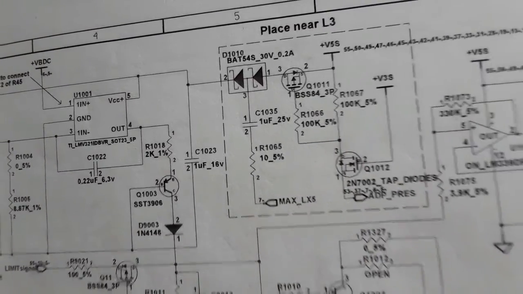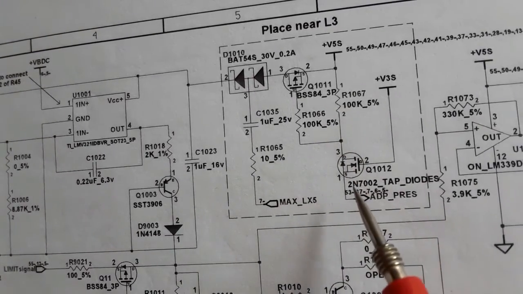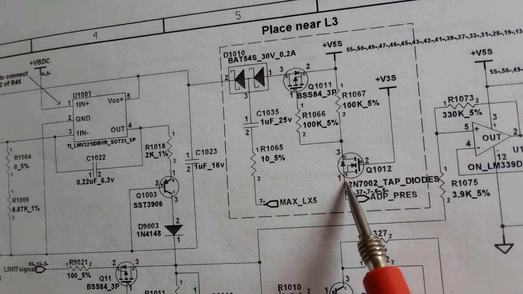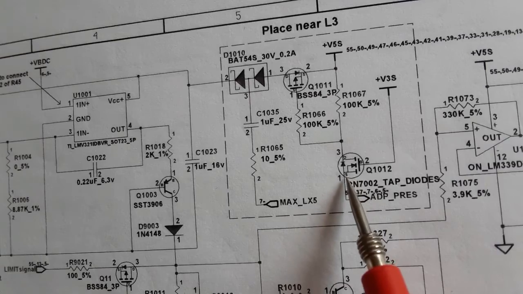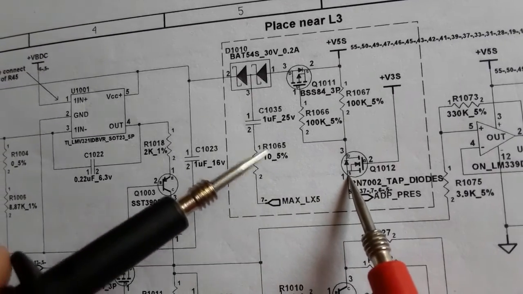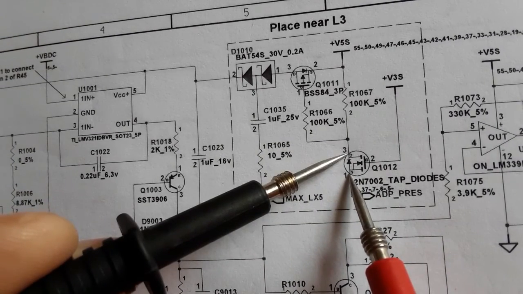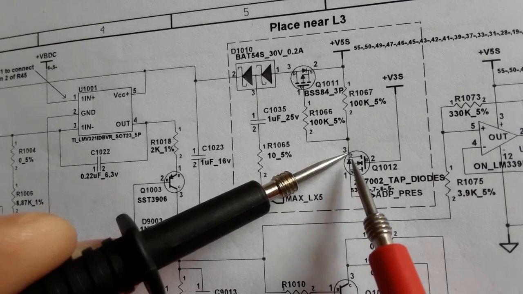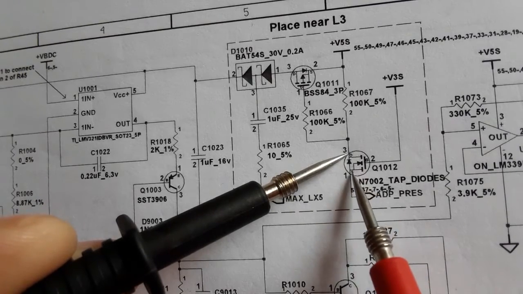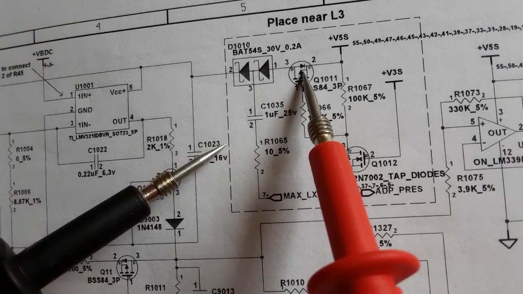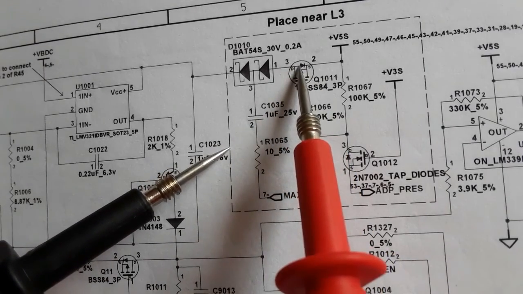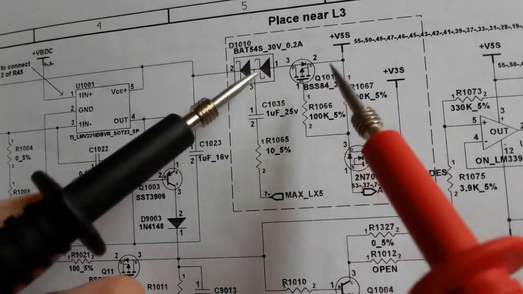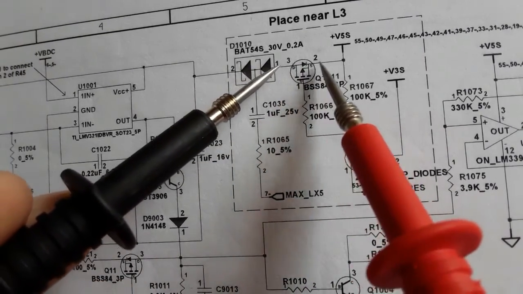For this kind of MOSFET, this is also an NPN MOSFET. If we check the diode, we will get a reading. So this is an NPN MOSFET, and the arrow is from source to gate. But for this kind of MOSFET here, this is PNP, and the arrow is from gate to source.